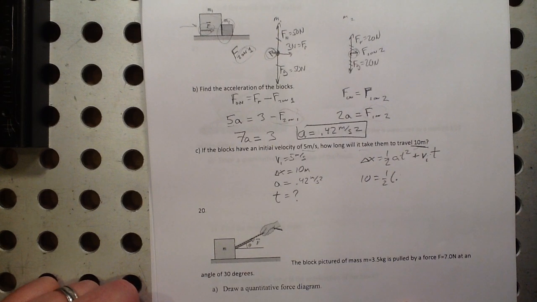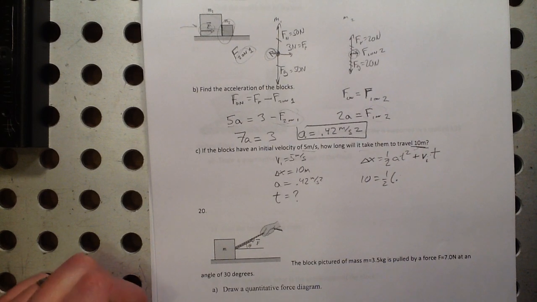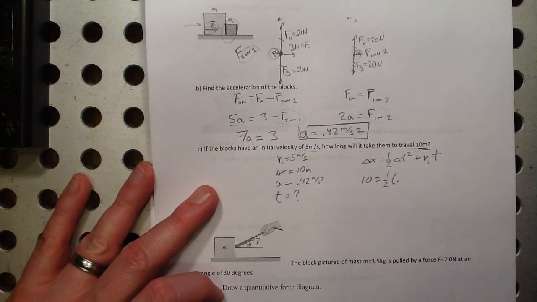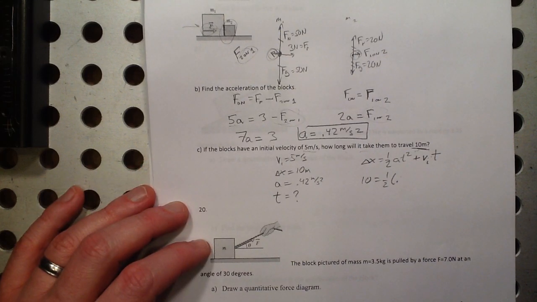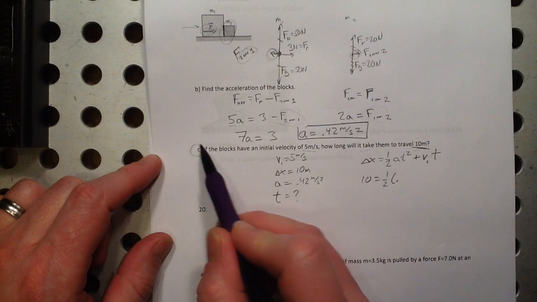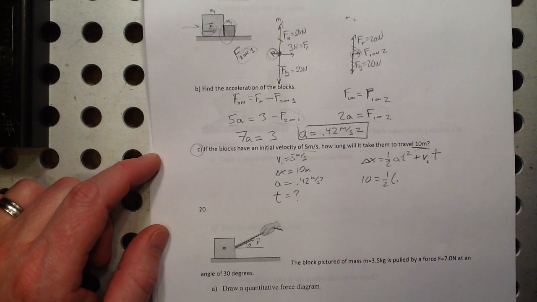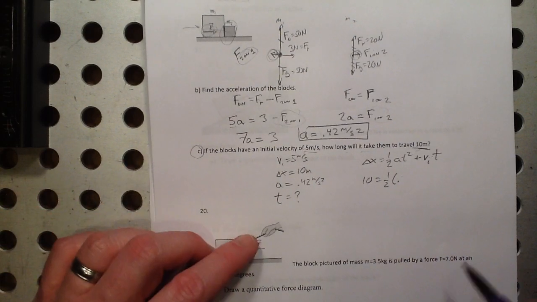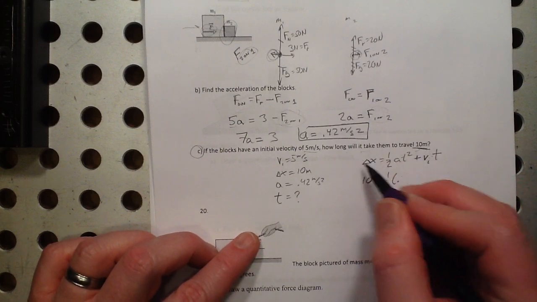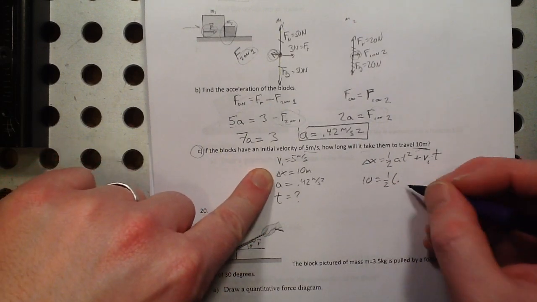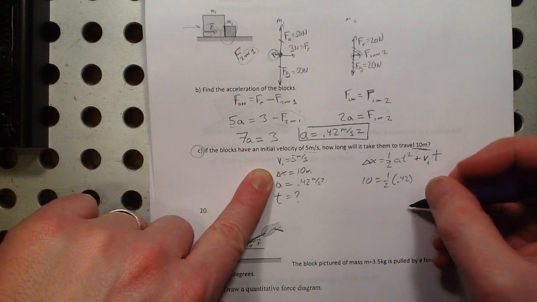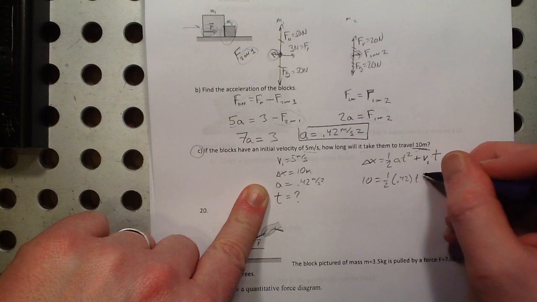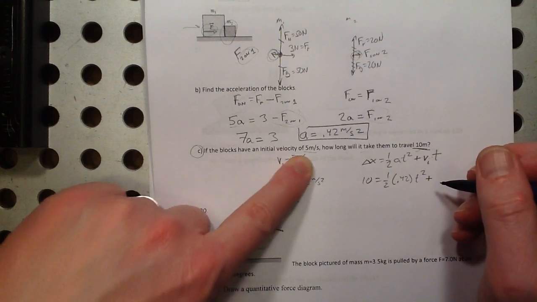Okay, so I was on part C of number 19. We're just going to continue here. I was using this equation, and I got 10 is equal to my acceleration that I found in part B times time squared plus initial velocity times time. Now that looks like a hard equation to solve because it's got the t squared and the t there. So I'm going to do that by graphing.